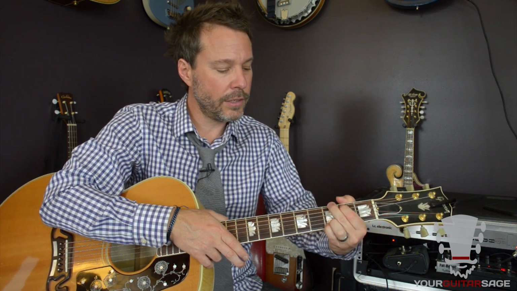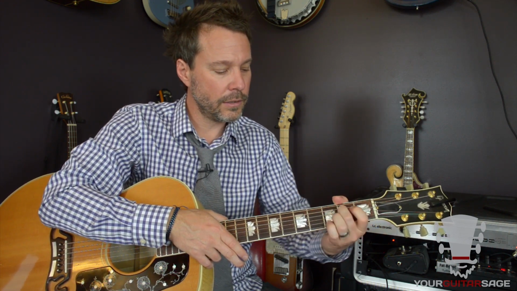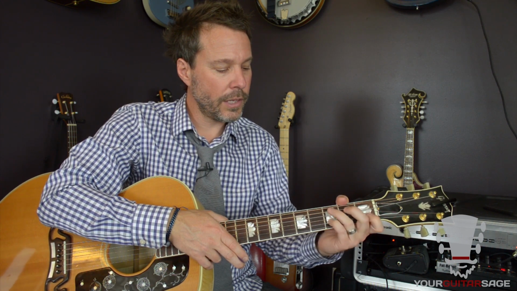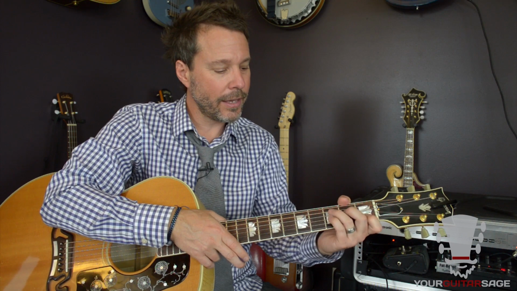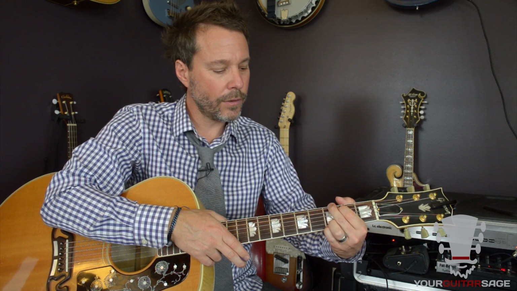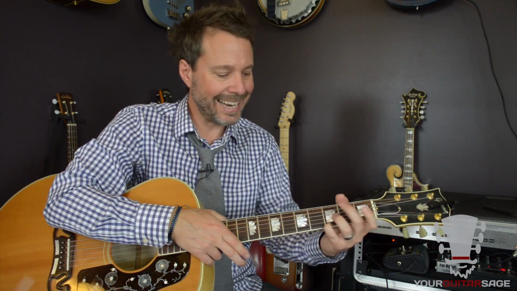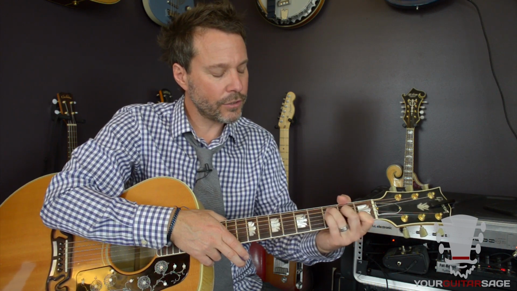So C to G, C to G. Do this, and don't think speed, think accuracy. If you think accuracy, the speed will happen. Don't think speed, it'll slow you down, okay? Think accuracy, because accuracy equals speed as you get it, okay? So you practice your transitions like that.